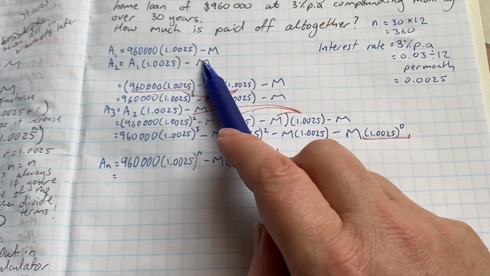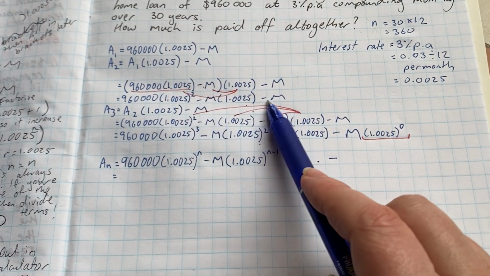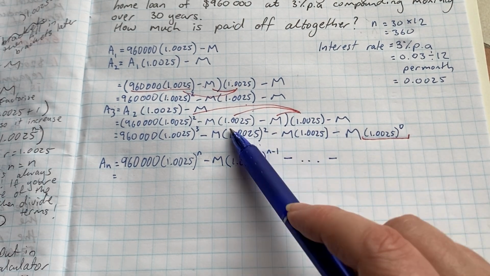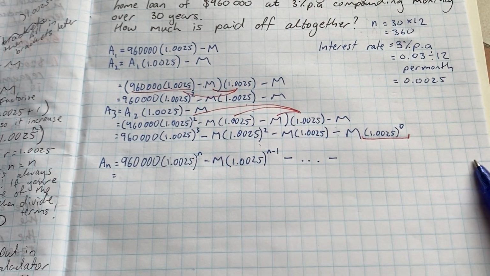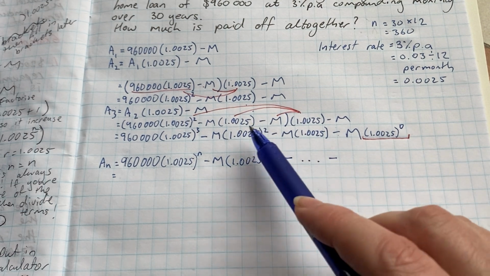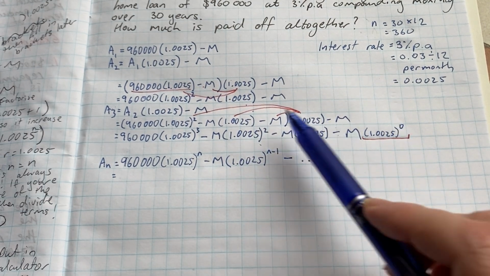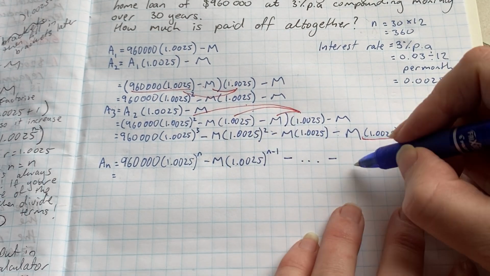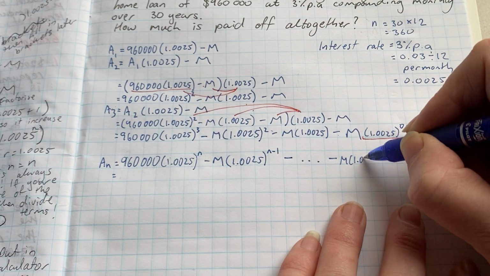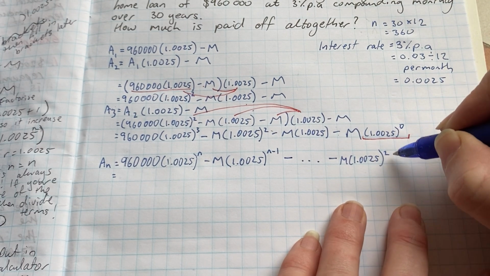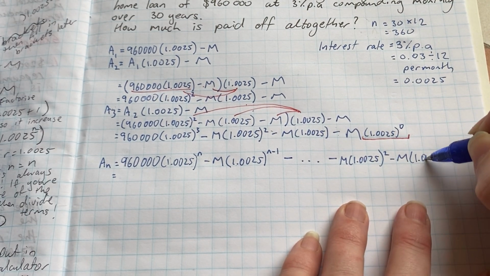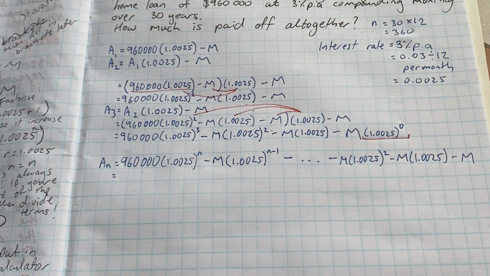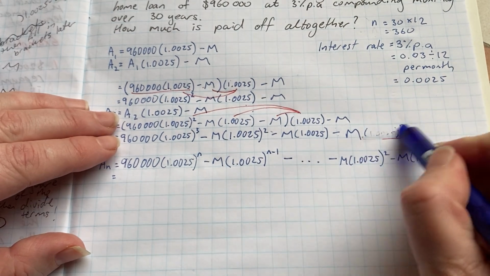Here we had minus m. Here we had minus m times that minus m. Now we've got 3 of them. So here there were 3 of them for 3. Here we're going to have n of them. And the last 3 would be those 3 again. See how that one was repeated here and then there was one more? So that's going to be minus m 1.0025 squared minus m 1.0025 minus m. Remember that bit, that's just not there.